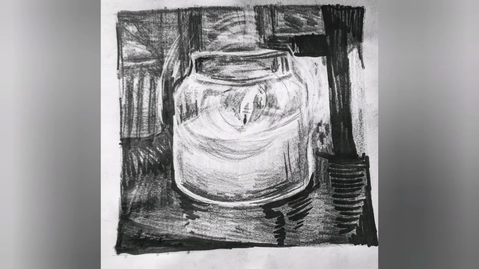Alright guys, so here's the finished piece. You can see that I really focused on making the candle the brightest part of the image, and I also added those circular lines around the candle to make it look like it's glowing outward.